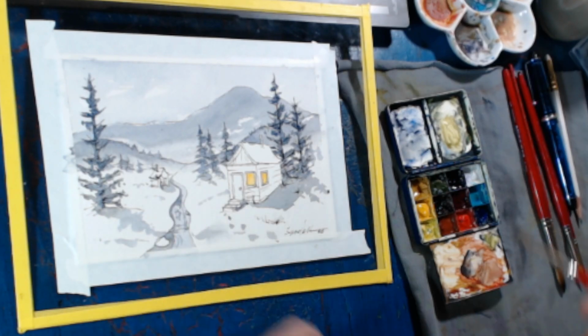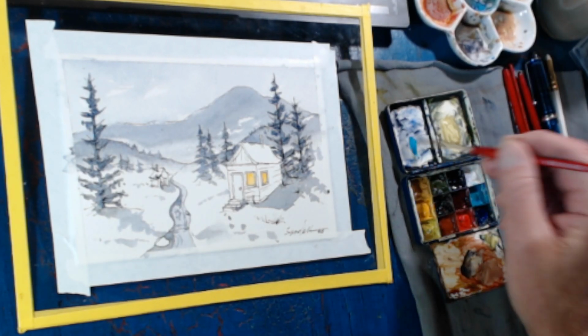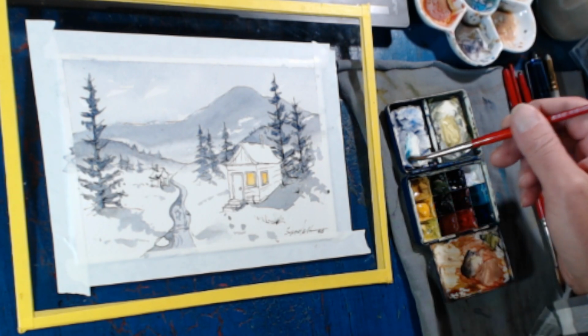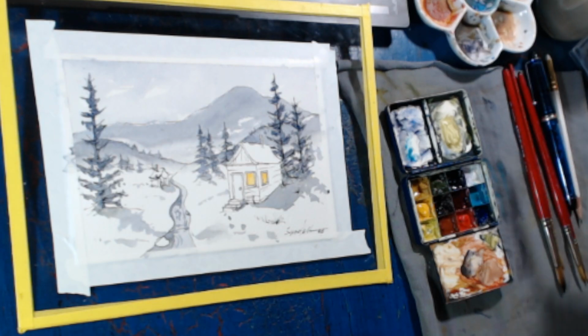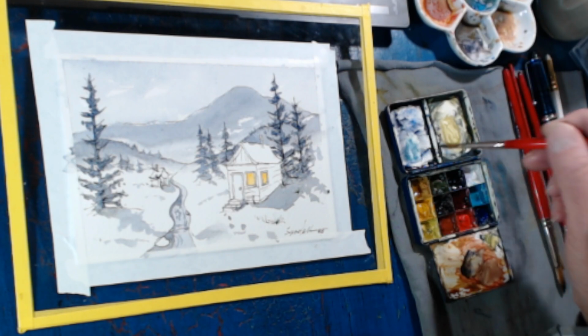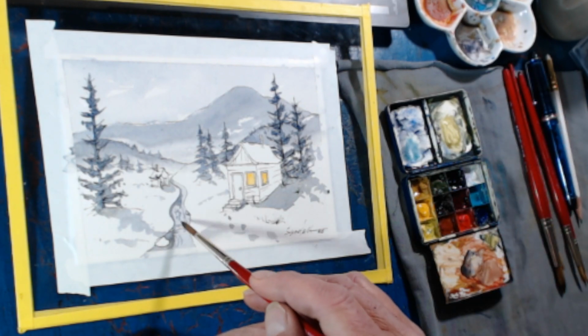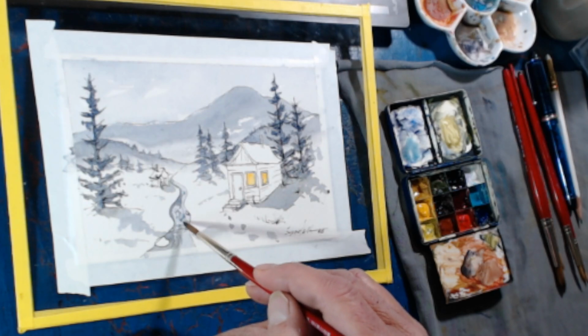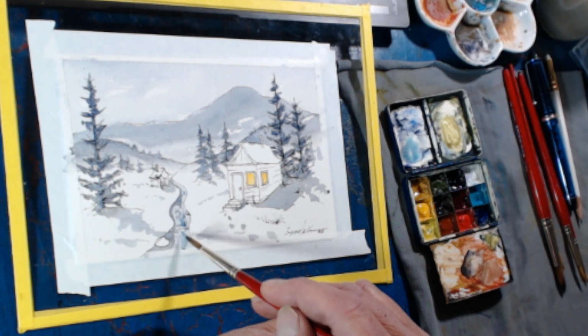While this is drying up, I'm going to add just a touch. Whoa, look at how much that is. Whoa, mercy, that's a lot. Take some of that out of there. Mix a little bit of that in there so I have a little bit of teal. And I'm just going to add a little bit of lighter blue color here and there.